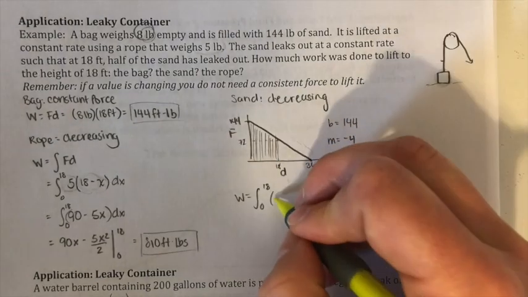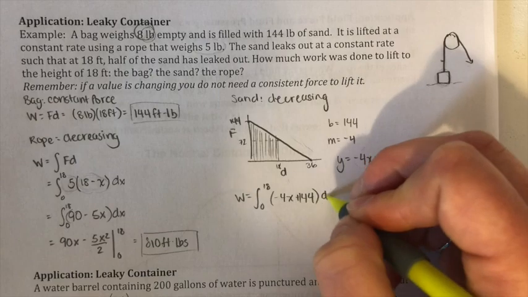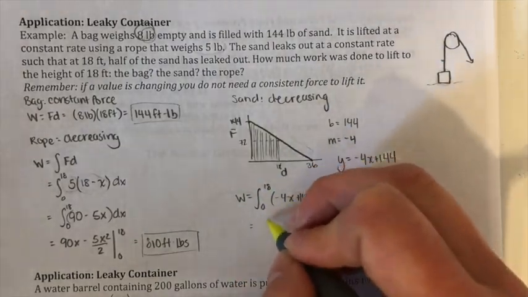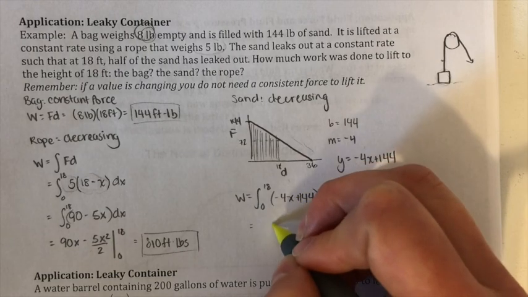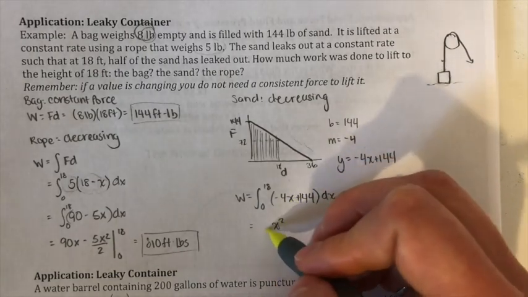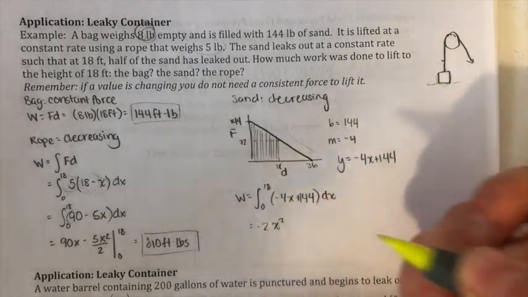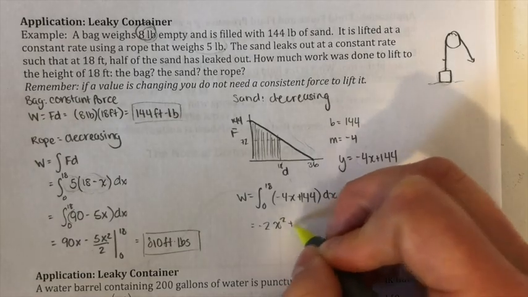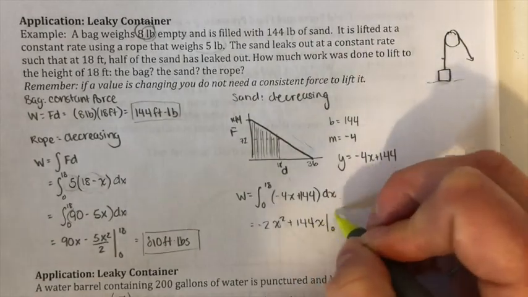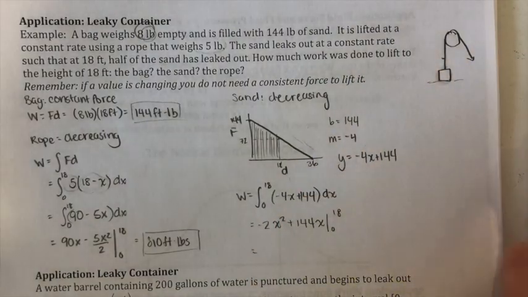from 0 to 18. So the integral of -4x plus 144 dx. It's going to start with a 2, so it would have started as an x squared. A 2 would have come down in front and multiplied, so this must have been a -2x squared. And then the integral of 144 is 144x. Done from 0 to 18.